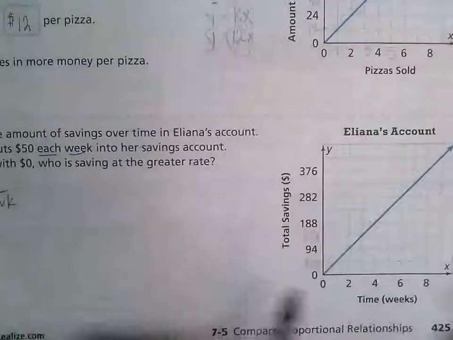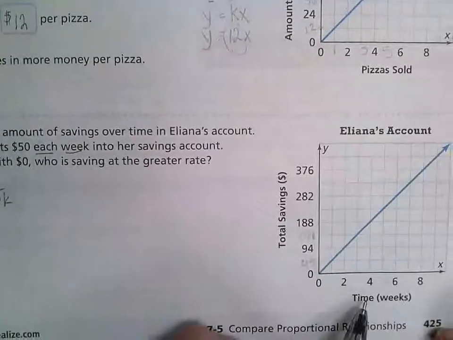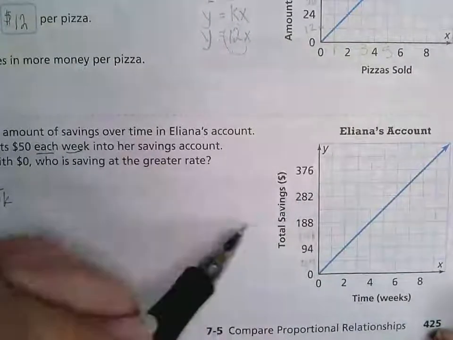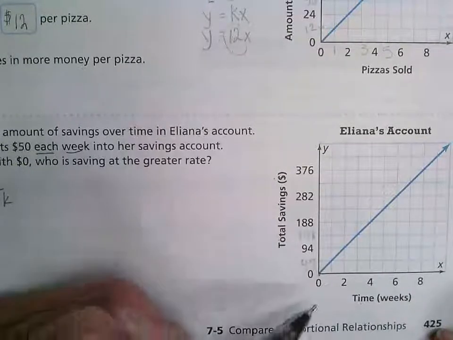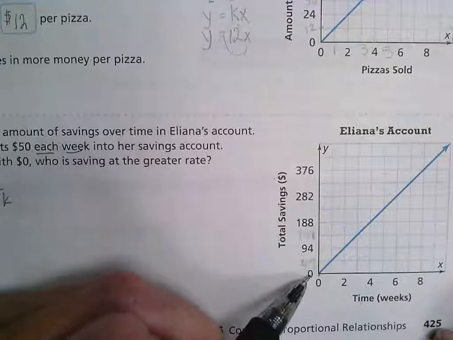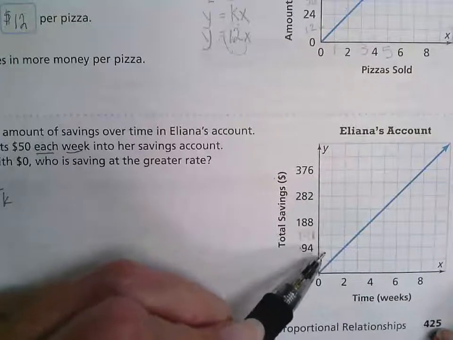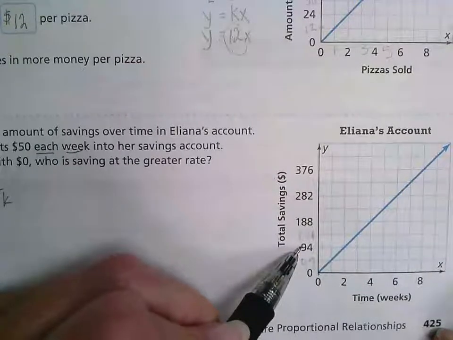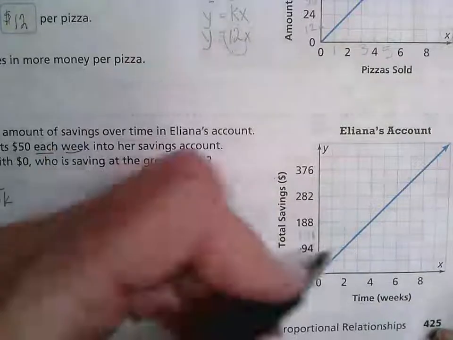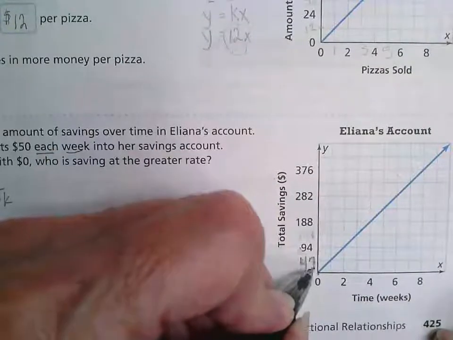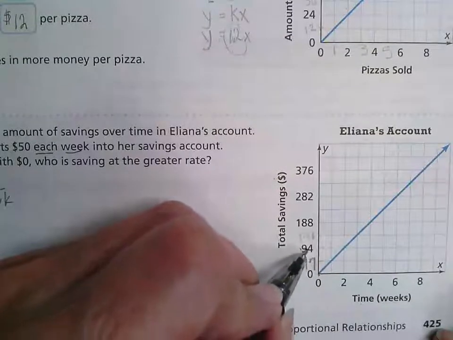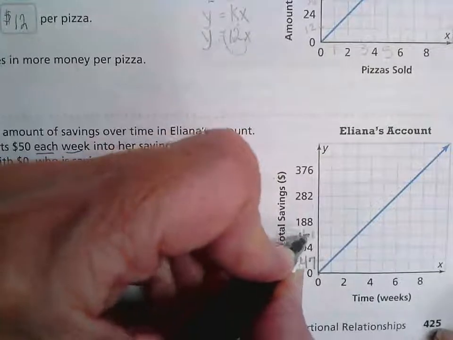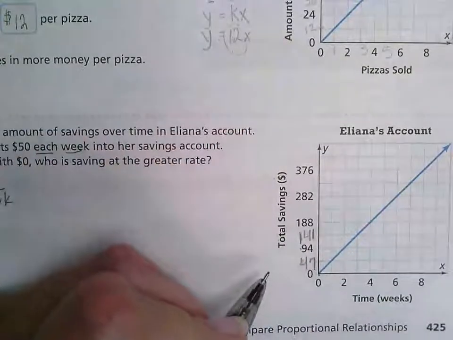And when I look over at the graph, I can see my x-axis is my time in weeks, my y-axis is my total in savings. You can see I started with 0. And I know that from 0 up to this first indicator that they gave us, 94, I know half of that is 47. So this line right here would be 47. So 0, 47, 94, this would be 141, and so on.